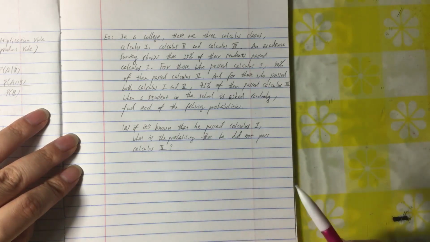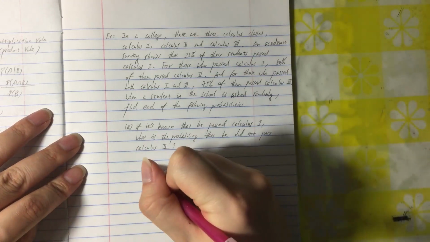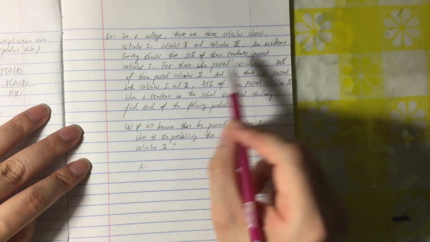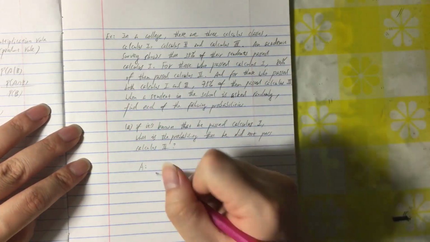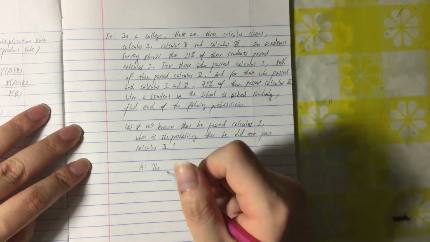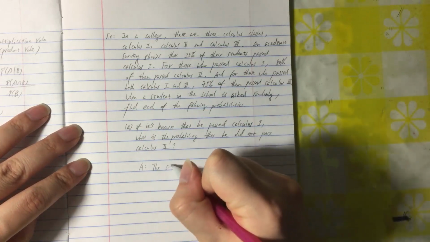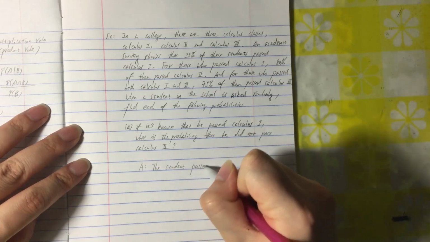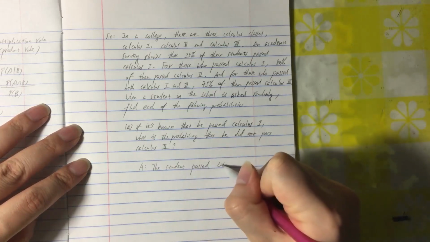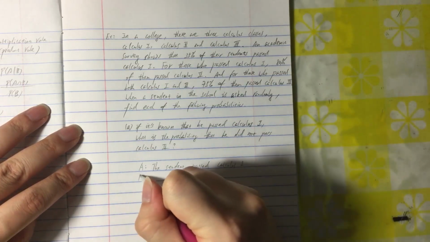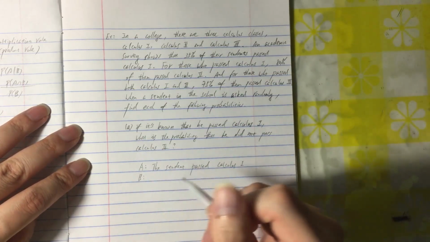So let's set up the problem first. Let event A represent that the student passes calculus 1. Let event B represent that the student passes calculus 2.